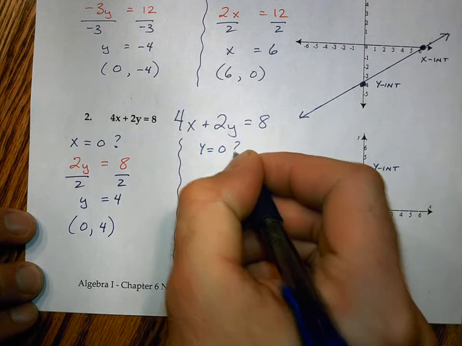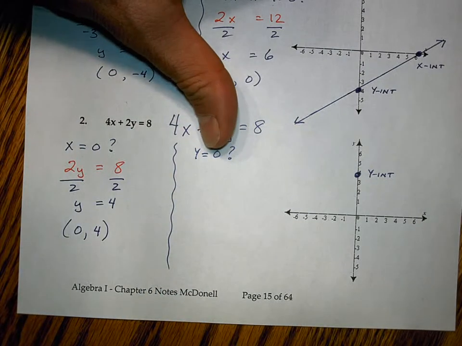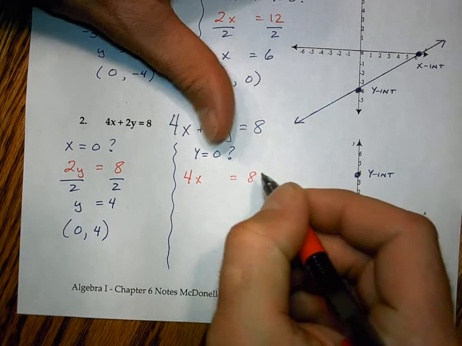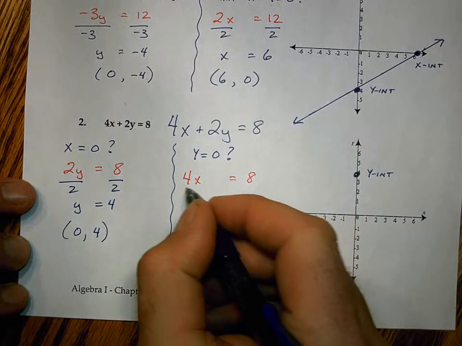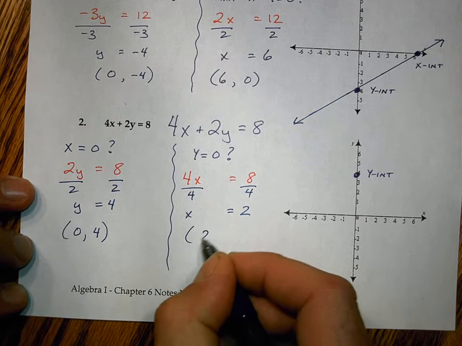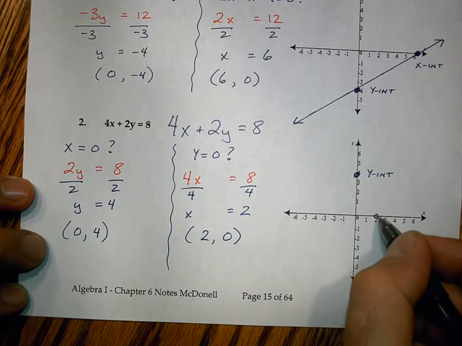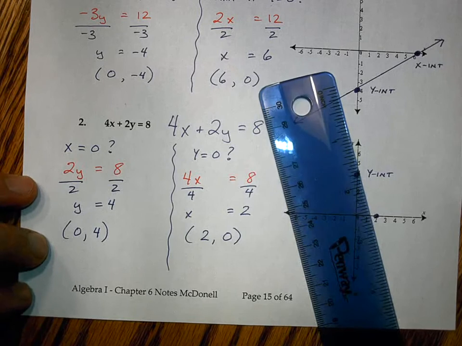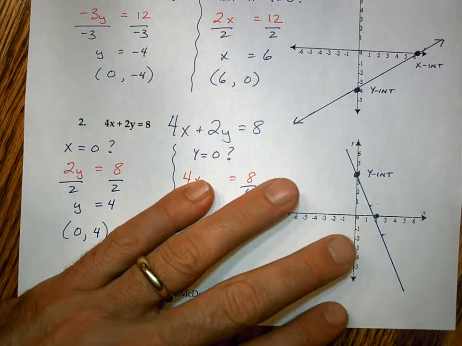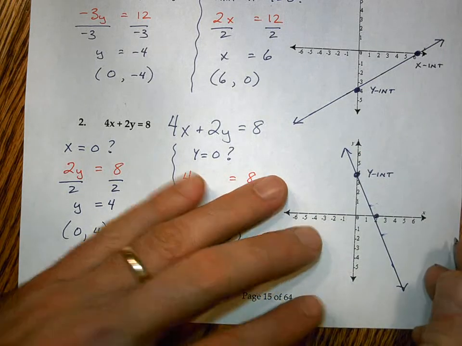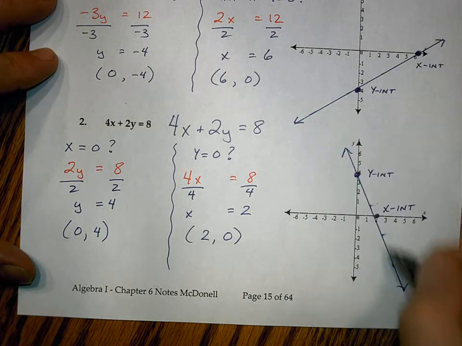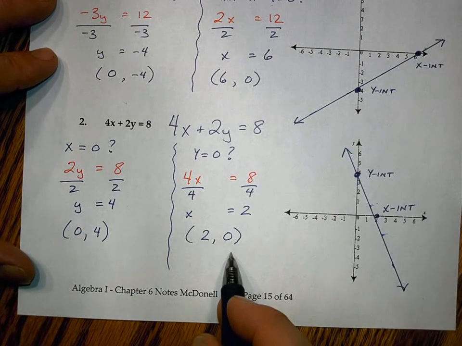Second, we consider what if y equals 0? Well, if y equals 0, we're going to cover up the value of y. That leaves us with 4x equals 8. And I can solve this equation very simply by dividing both sides by 4. This gives me a value of x equals 2 and a point (2, 0). So I graph my other point (2, 0). I'm going to draw my line, put my arrows at both ends. That's my x-intercept. And there I have my equation and my graph based on my 2 points that I've done.